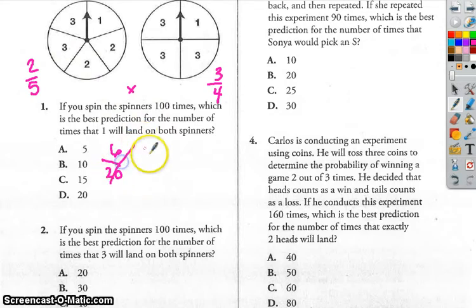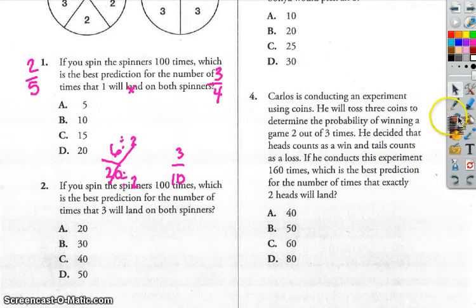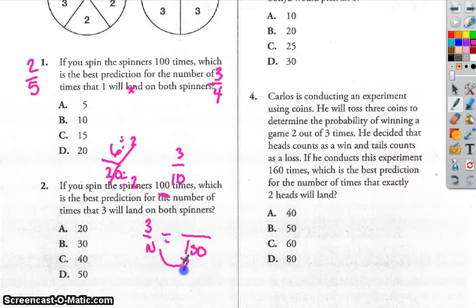And that's going to simplify. Divide by 2, divide by 2. And that's going to be 3 out of 10. So you take that 3 out of 10. And again, we're spinning it 100 times. So 10 times 10 is 100. So do the same thing to the top, and that's 3 times 10, so that should be 30 there.